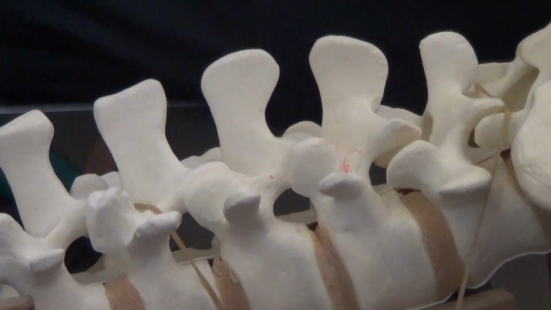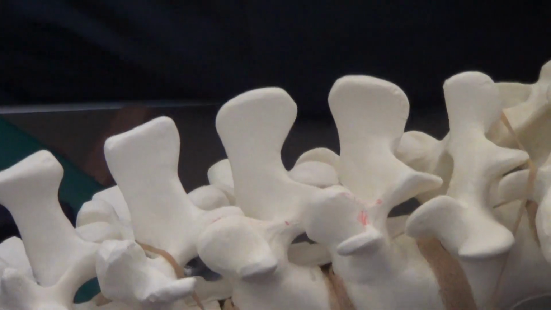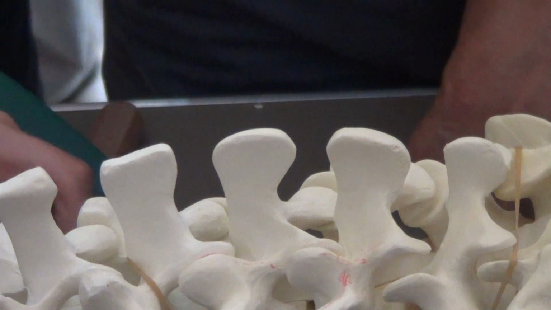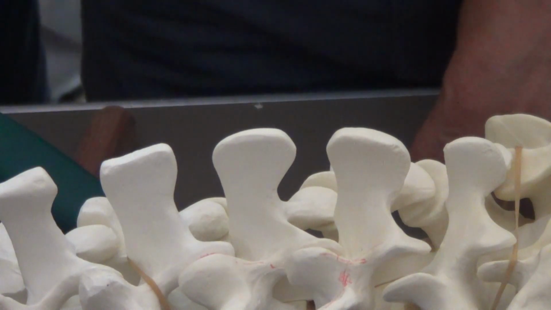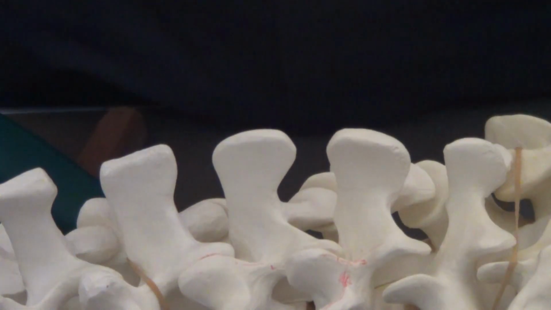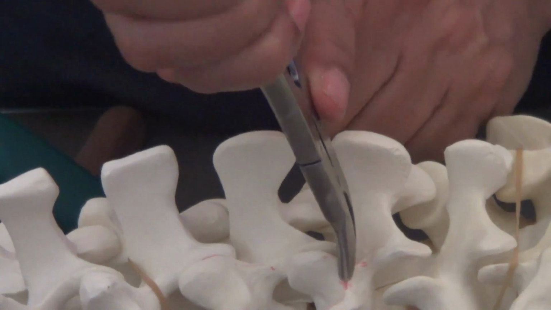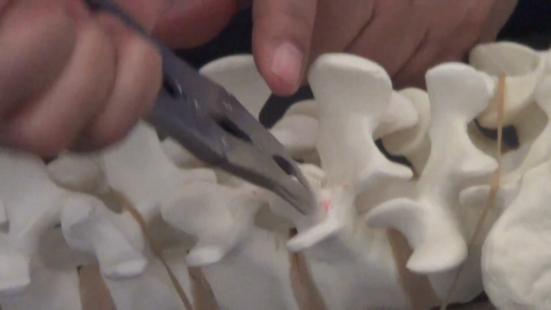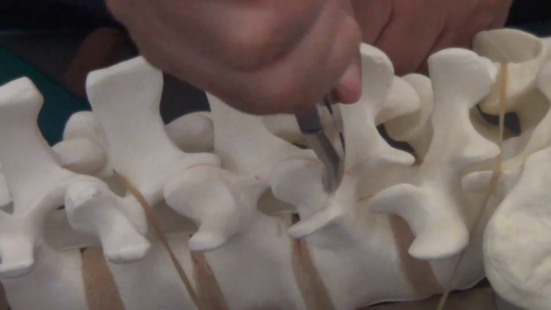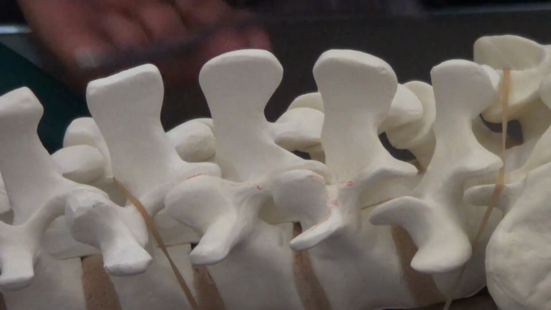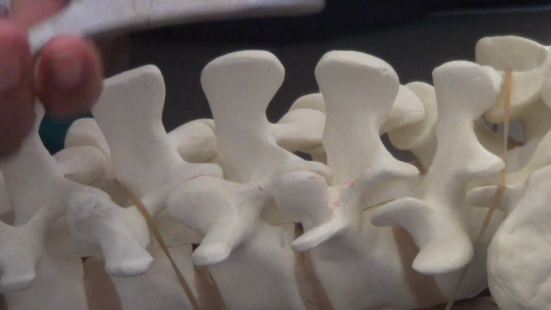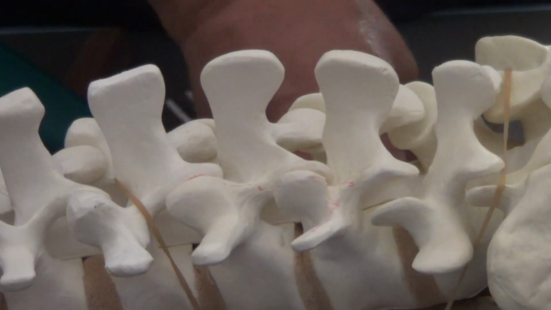You have a starter here, or you can use a rongeur, a starter or something. So you can take a small rongeur there and make a notch there, bite it there. And usually when you make a notch there, you can see the cortical bone around in a flush. Some people call it a pedicular flush.